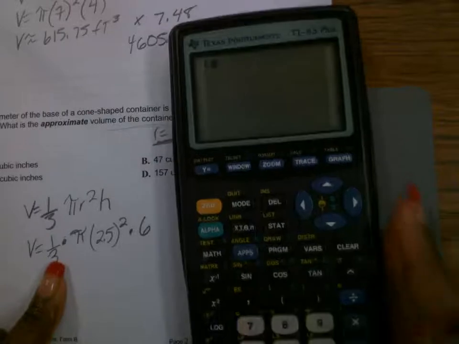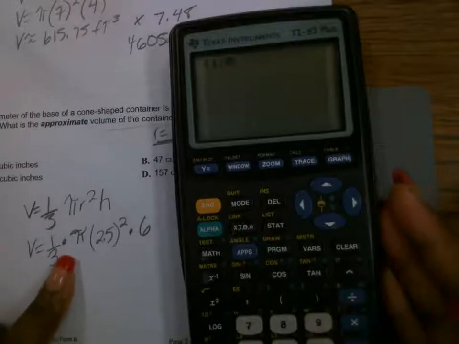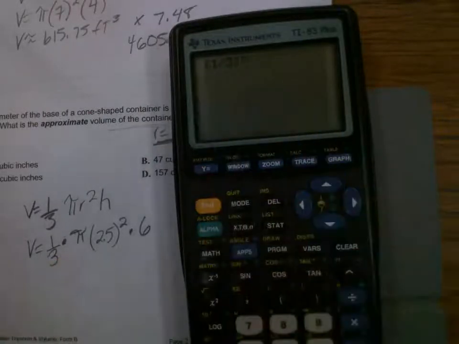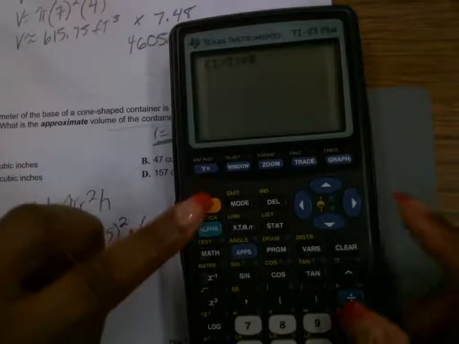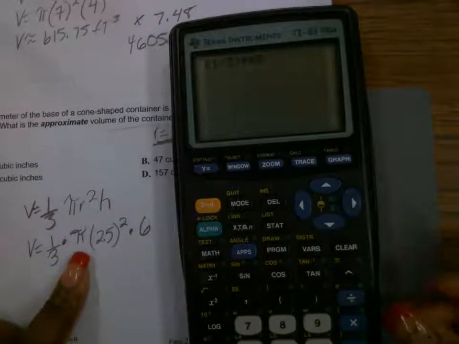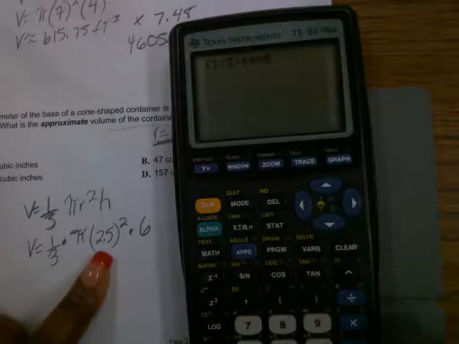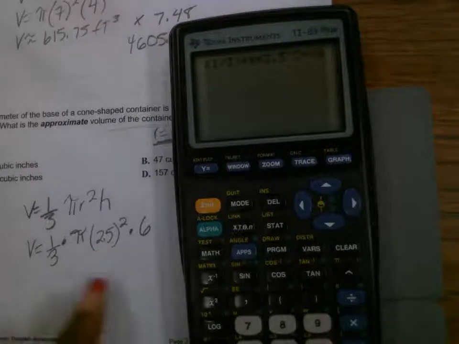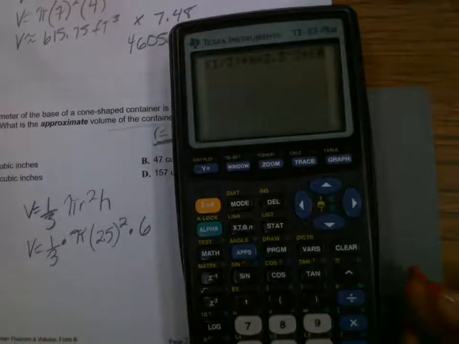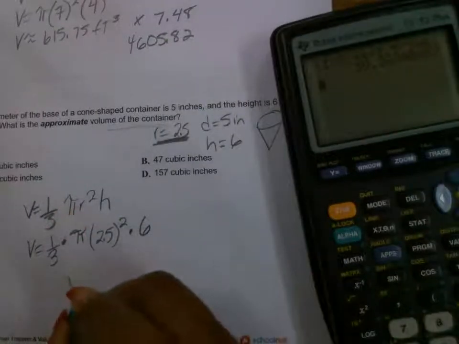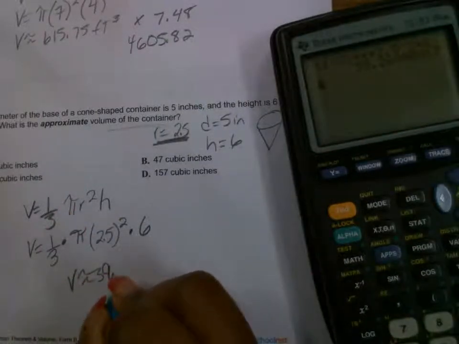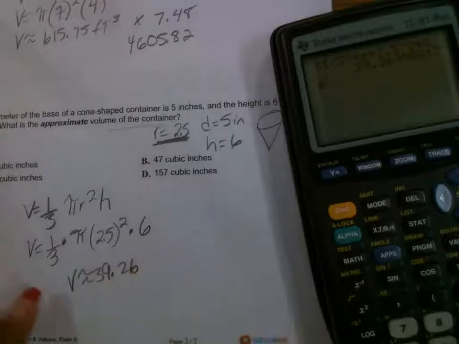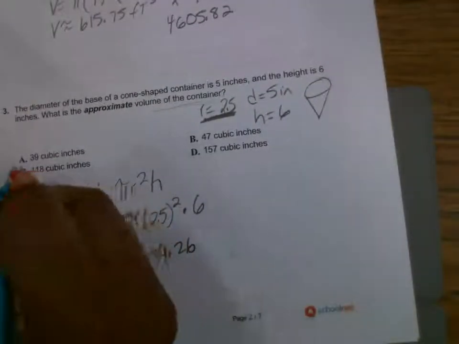So we type in 1 divided by 3, my fraction, I put in parentheses, times, I'm going to type in pi, that's second caret key, times, we got 2.5, and we're squaring it, so caret key to the second power, and then we're going to multiply times the height, which is 6. So that's going to give us, V is about 39.26, so that's going to give us A, 39 cubic inches.